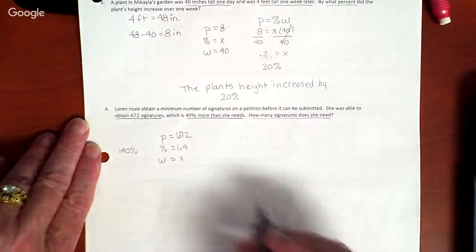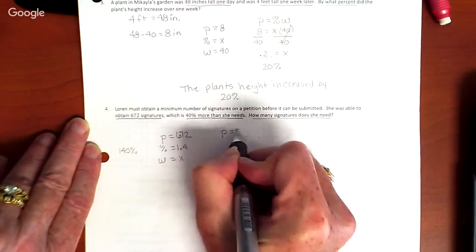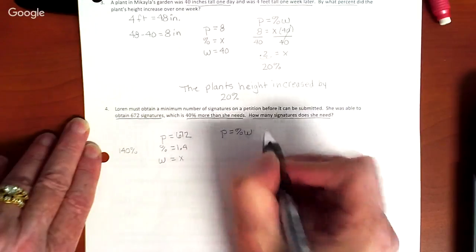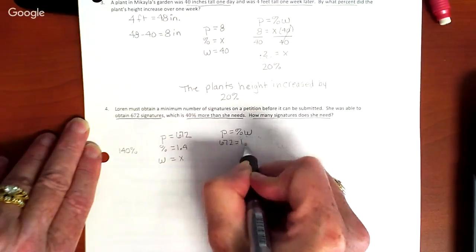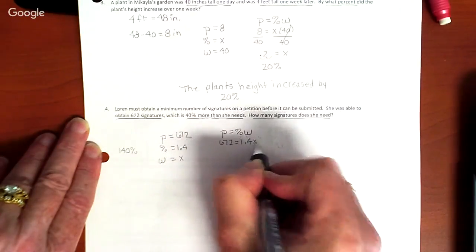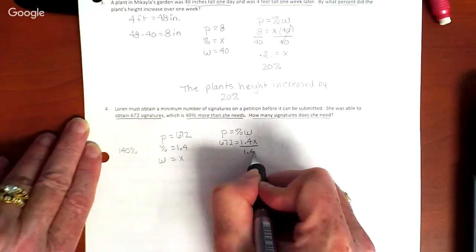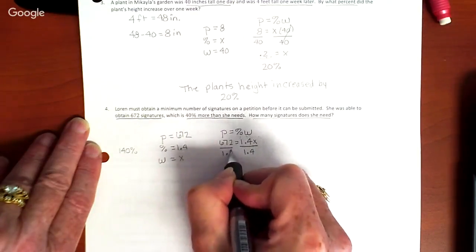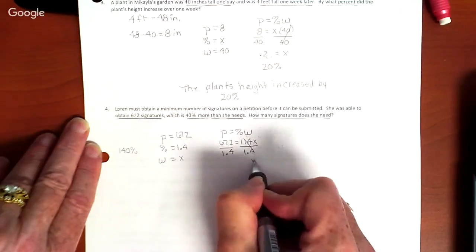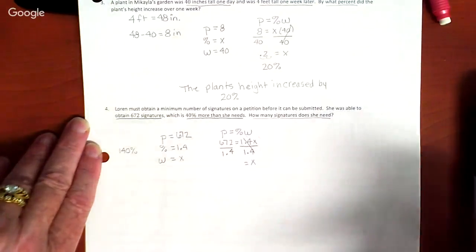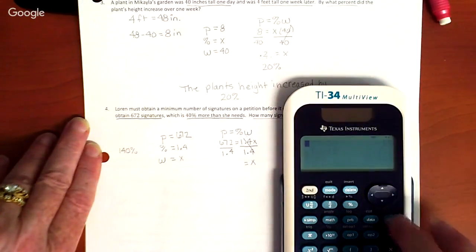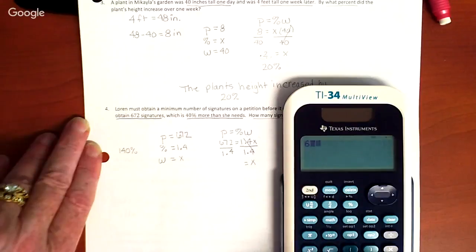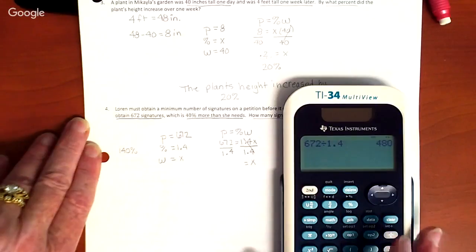What did she need? So P equals percent and whole. P is 672 equals 1.4 times X. So 1.4 X equals, and let's do this on our calculator. 672 divided by 1.4, and we get 480.